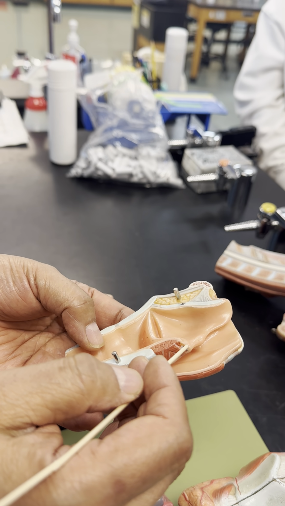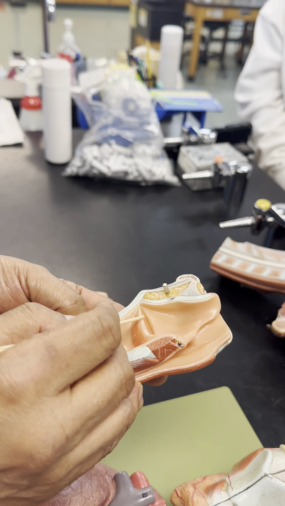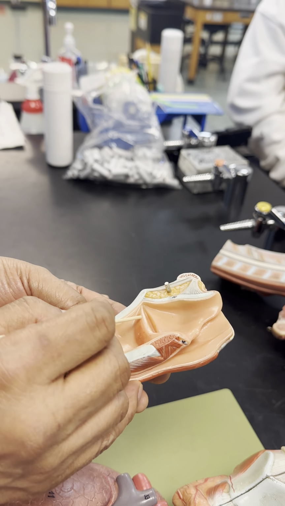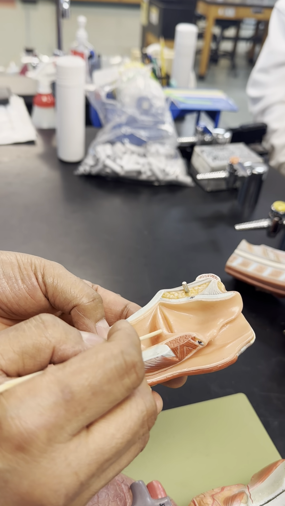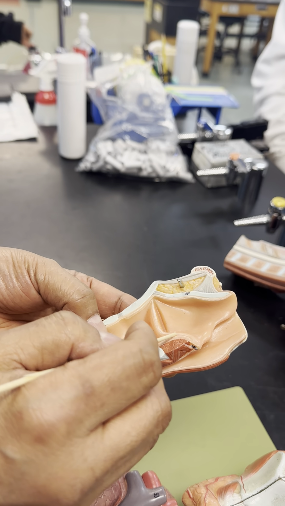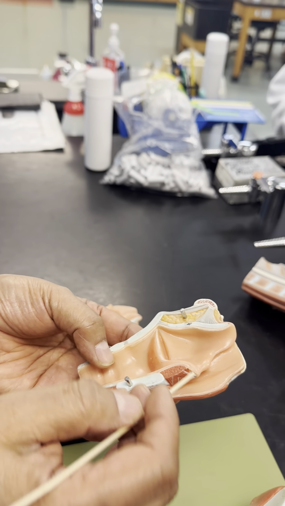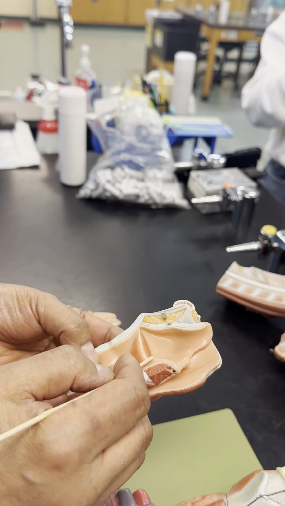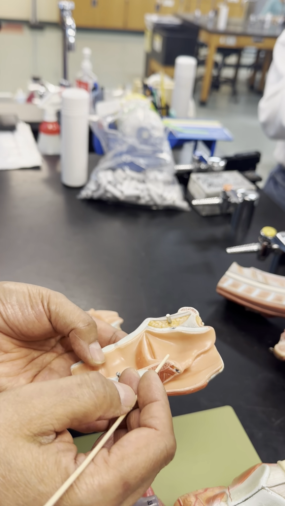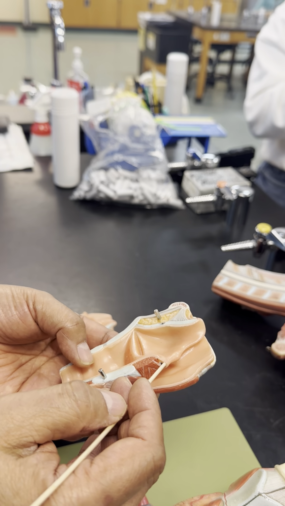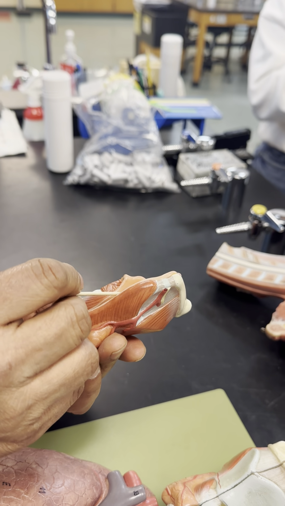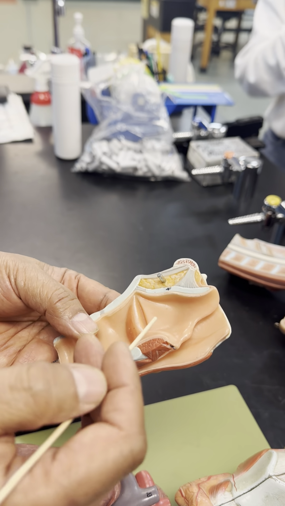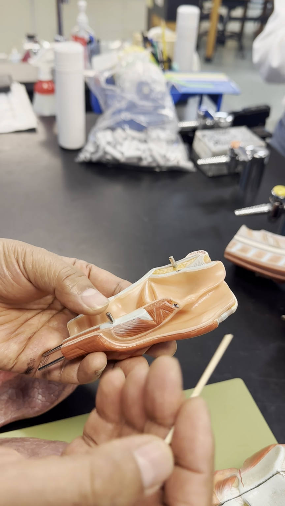Corniculate cartilage helps to open and close this vocal fold. And this one is called arytenoid cartilage. Corniculate, arytenoid. The cuneiform is right in the posterior side. You cannot see it from here. There are 3 cartilages.